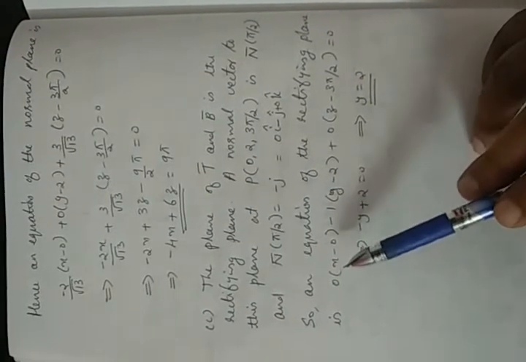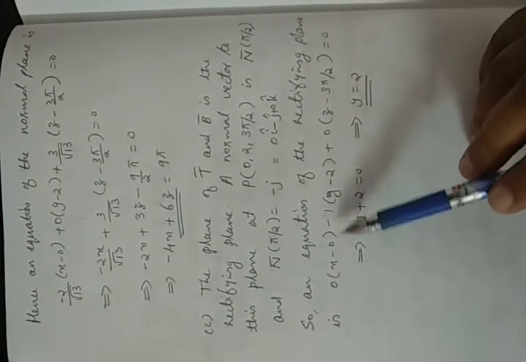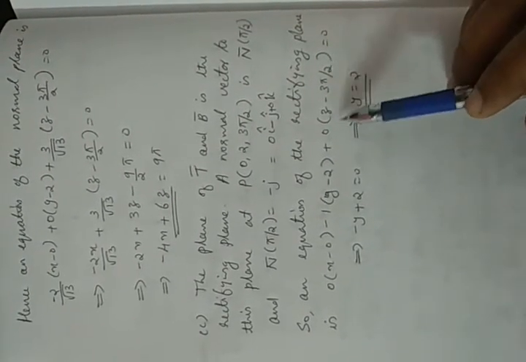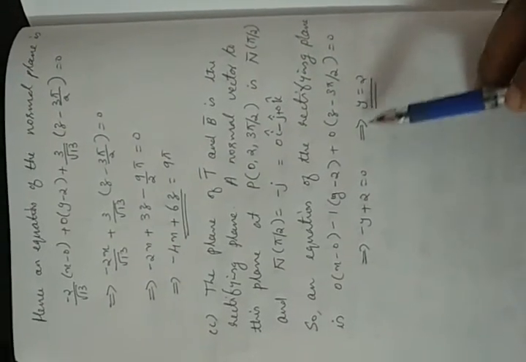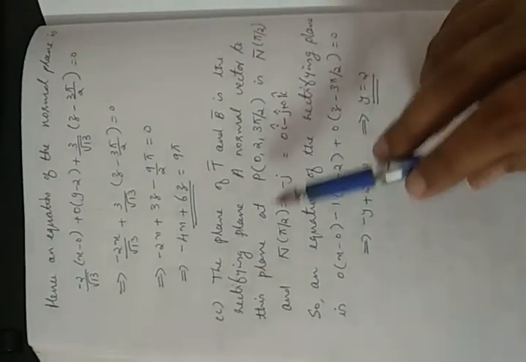So again substituting in the equation, we get 0 into (x − 0) − 1 into (y − 2) plus 0 into (z − 3π/2) is equal to 0. Simplifying, we get y = 2. So this is an equation of the rectifying plane.